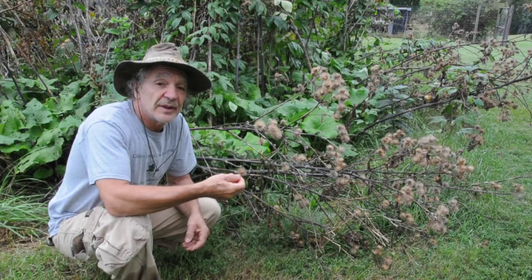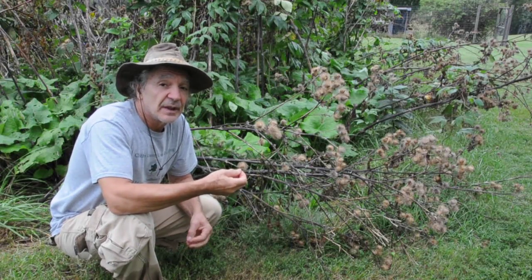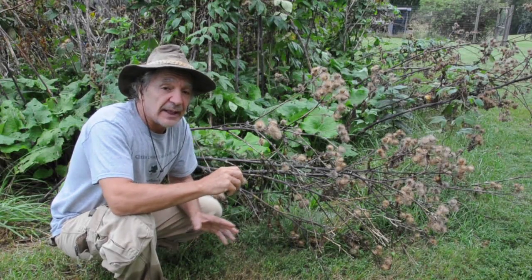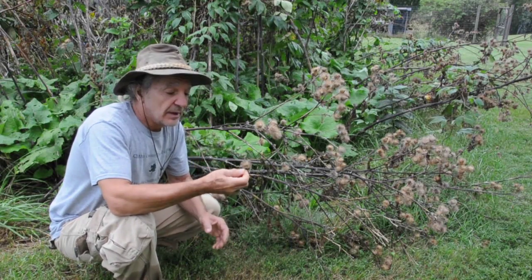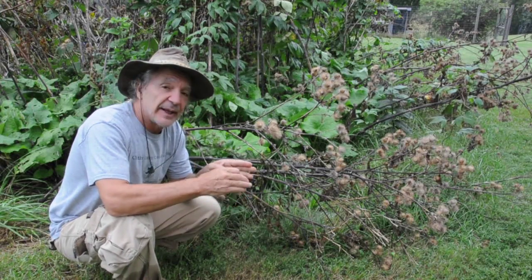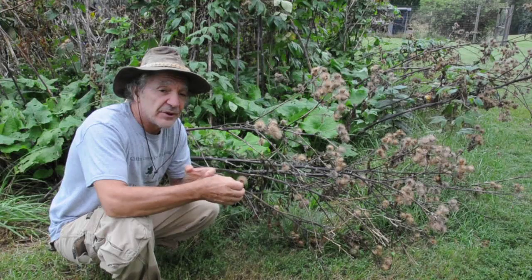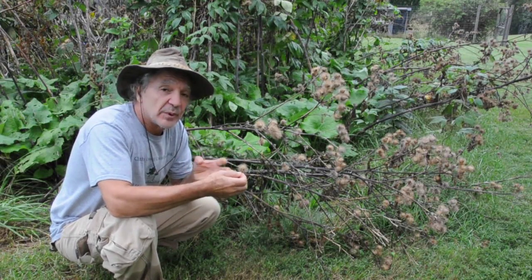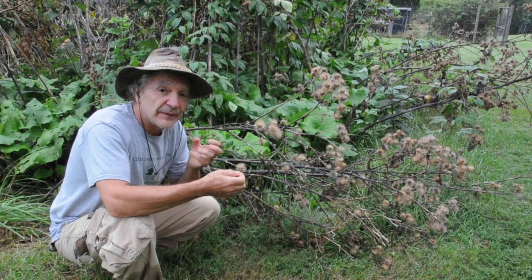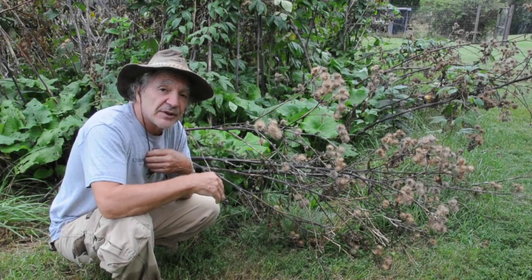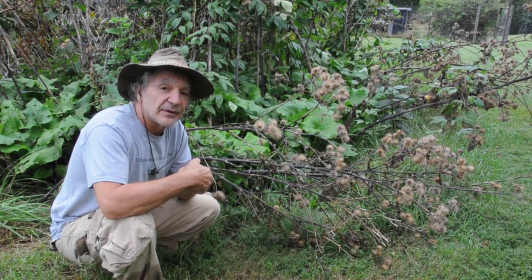The reason these seed pods have these hooks is these seeds are distributed by animals. An animal will walk by here, the little hooks will grab onto their fur, and wherever the animal goes, the seeds go. Eventually, this starts to irritate the animal, and the animal will pull the seed pod off and just discard it on the ground, and that's where the next year's burdock plants are going to grow.